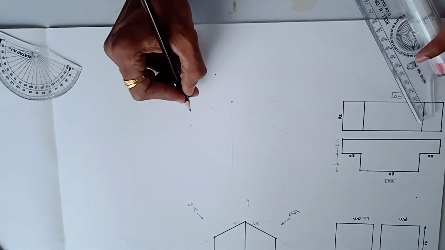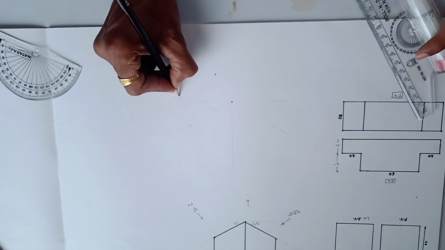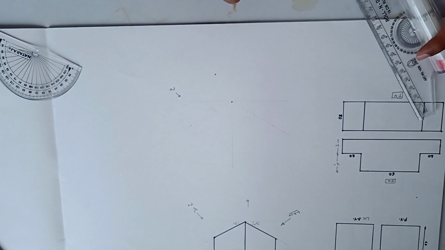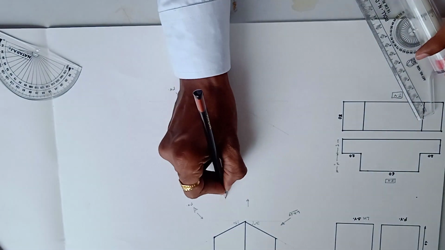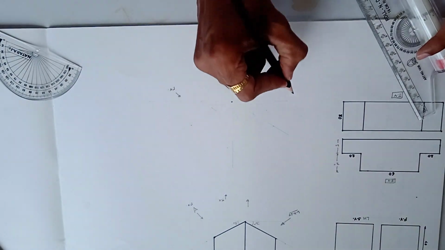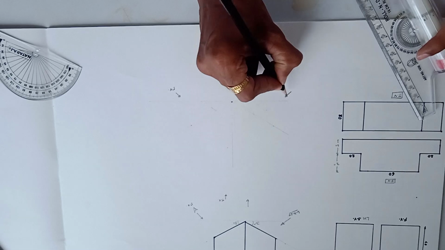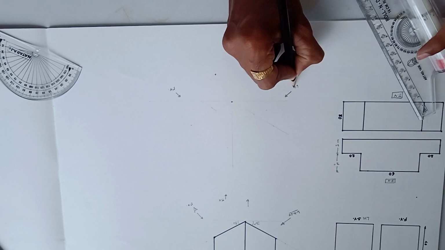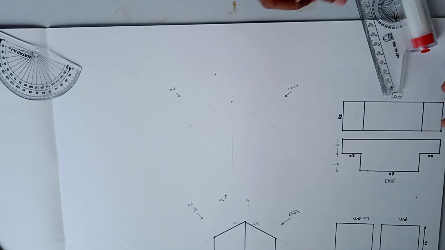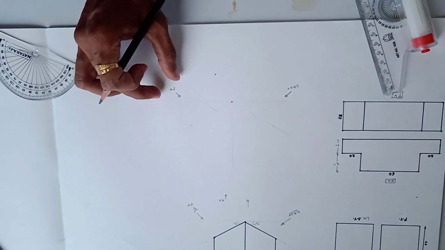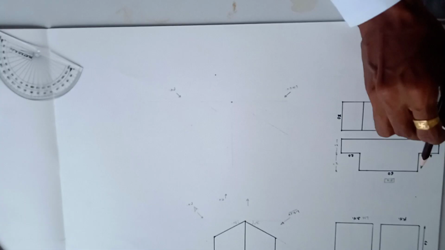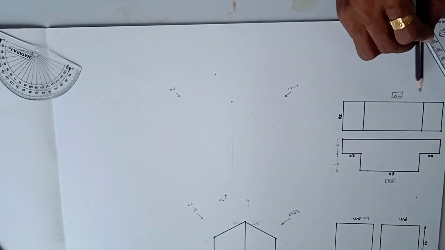Now we can assume this is the observer in the front view, this is the observer in the top view, and right now the visible side view is from the left-hand side. If the front view and top view are given, you can assume this is the front view. Now observe the maximum dimension in the front view and the top view.